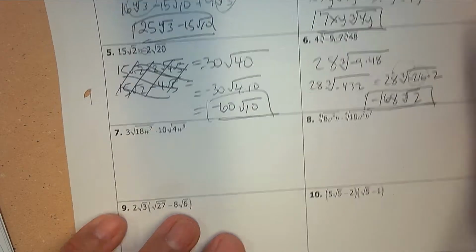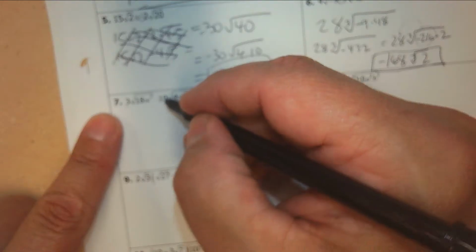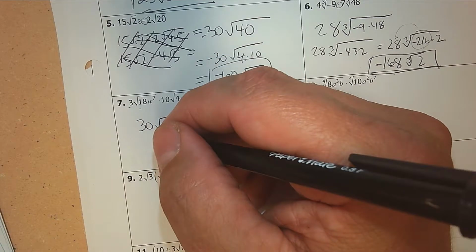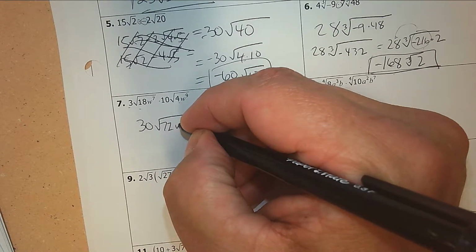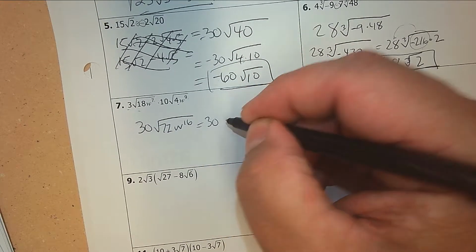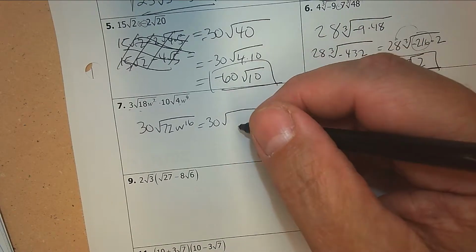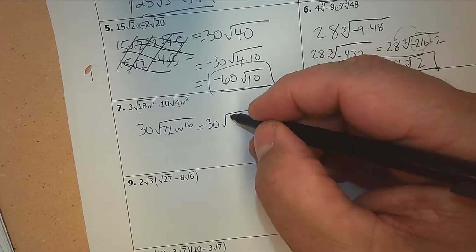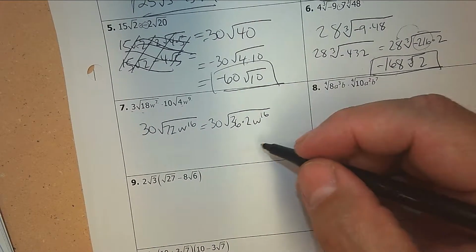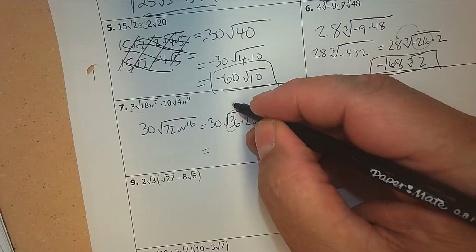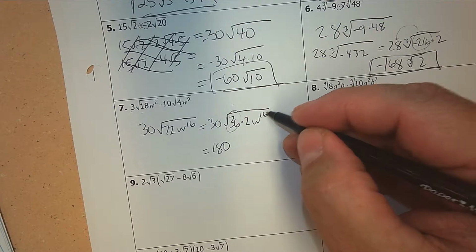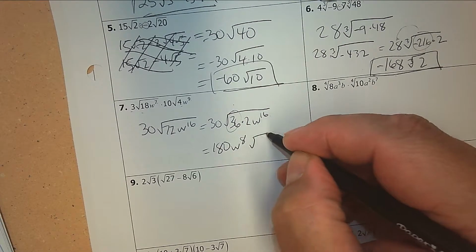All right, number 7. So 3 times 10 is 30. 18 times 4 is 72. And then add the exponents when you multiply. That's 16. 72 can be written as 9 times 8, but the better number is 36 times 2. You try to find the biggest perfect square that goes into it evenly. So the square root of 36 is 6, times 30 is 180. The square root of w to the 16 divided by 2, so it's w to the 8th, and what's left over is root 2.